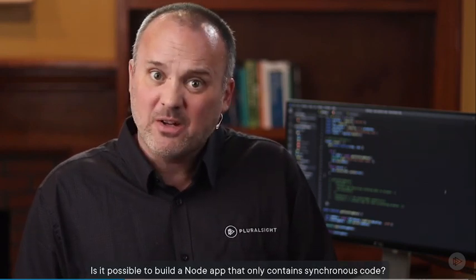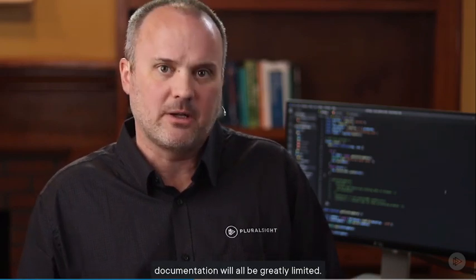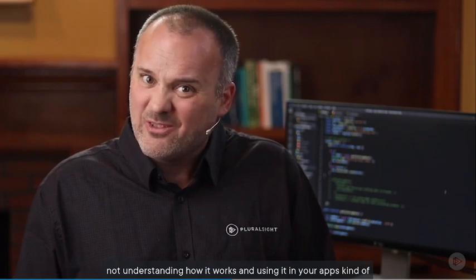Is it possible to build a Node app that only contains synchronous code? Technically, sure, it is. However, you'll likely run into performance problems very quickly, and your ability to learn from others, use popular libraries, and read and understand technical documentation will all be greatly limited. Asynchronous code is so essential to JavaScript and Node that not understanding how it works and using it in your apps kind of feels like you're doing it wrong.